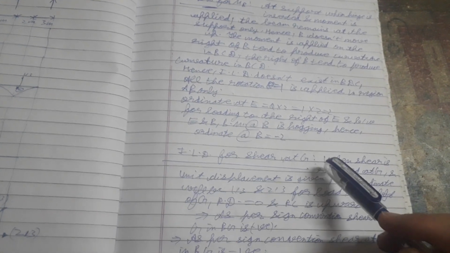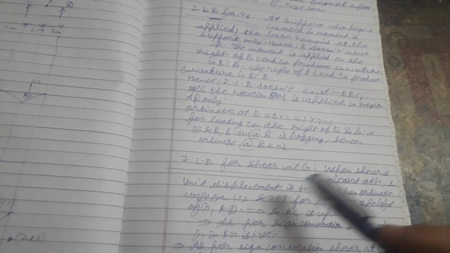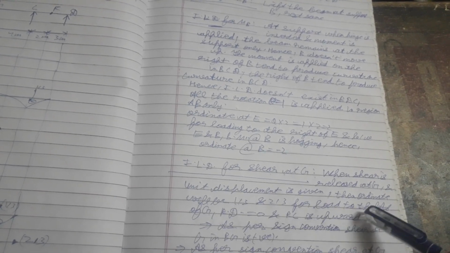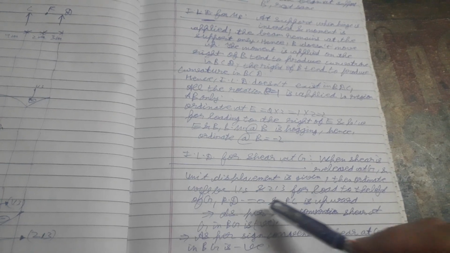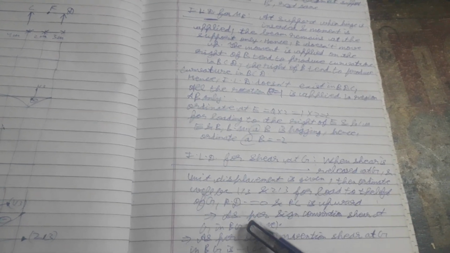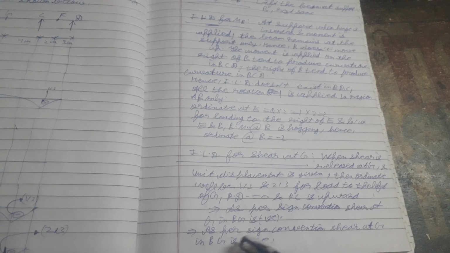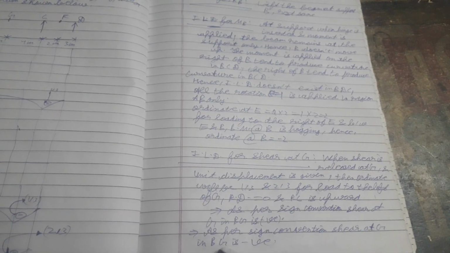Influence line diagram for shear at G. When shear is released at G and unit displacement is given, the ordinate will be 1/3 and 2/3 for the load to the left of G. RD is equal to 0 and RC is upward, which implies as per the sign convention shear at G in BG is positive. As per the sign convention, shear at G in BG is negative.